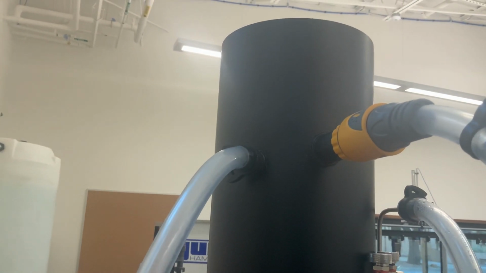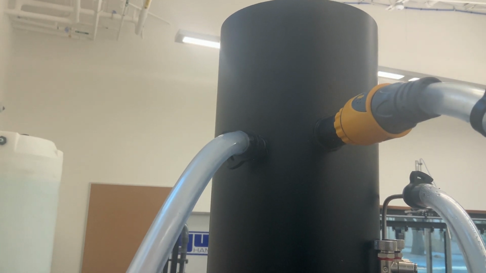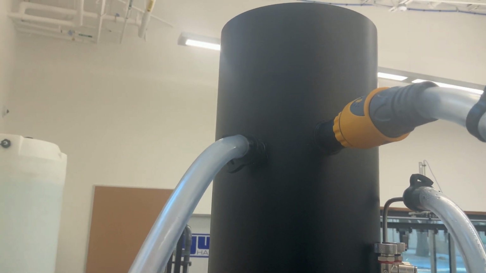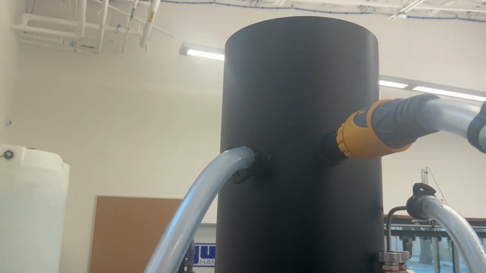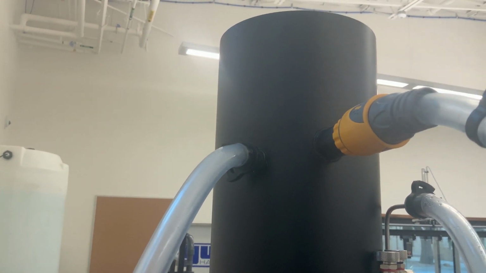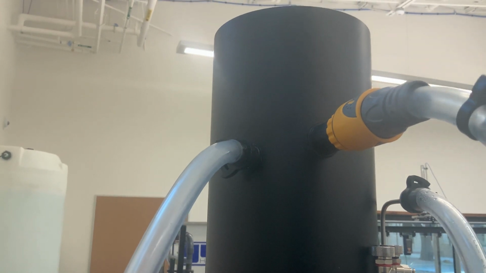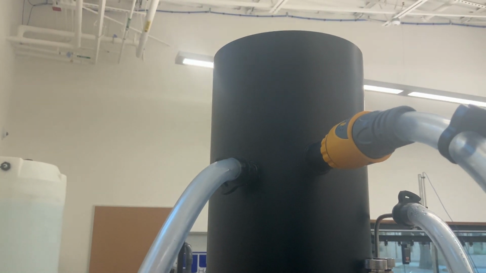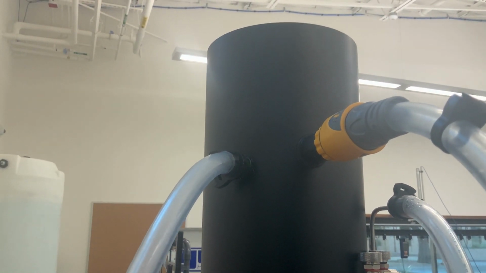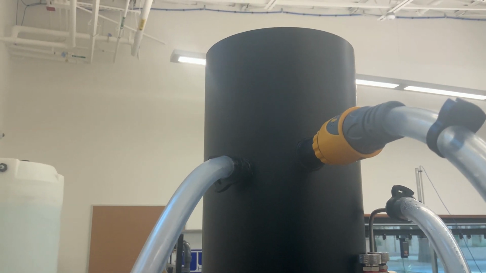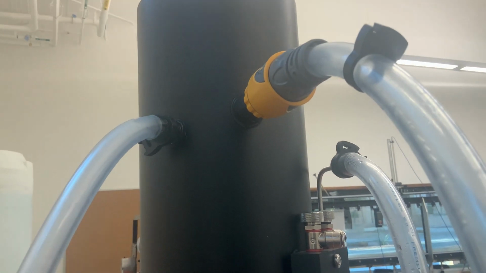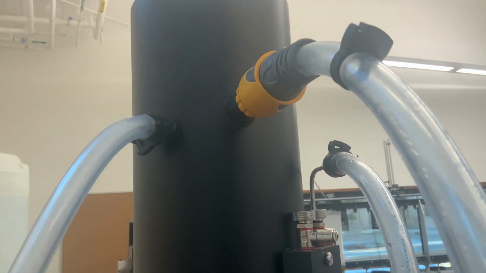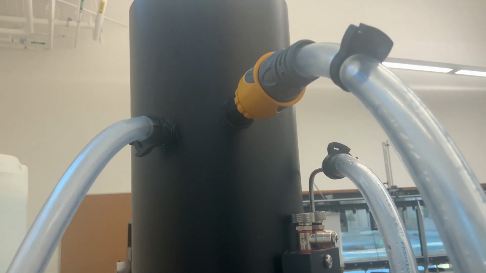If you take a closer look at the top part of the constant head tank, the yellow valve is the outlet from the constant head, and you see the pipe is connected where the water comes in directly through the pipe, fills the tank, and then the water goes out through the yellow valve and goes to the pipe that we're testing.